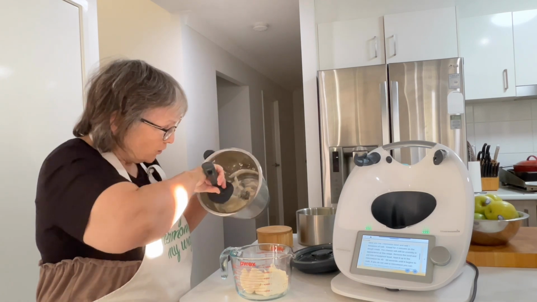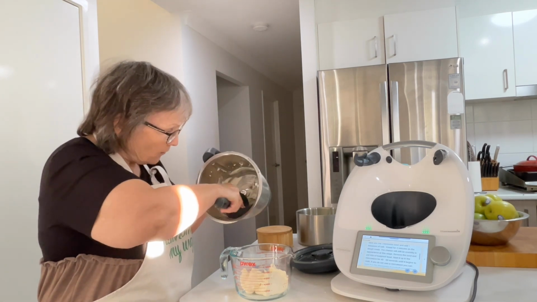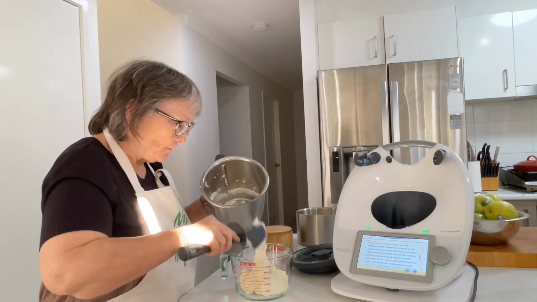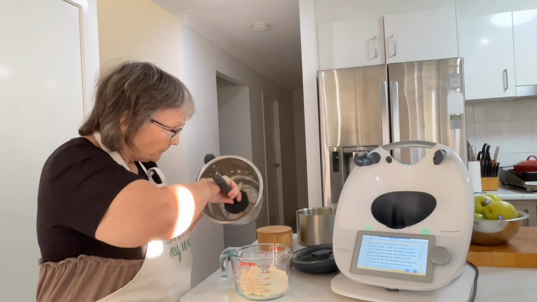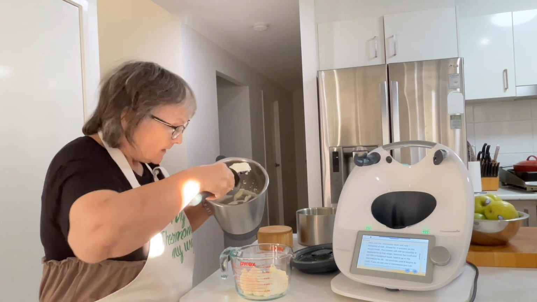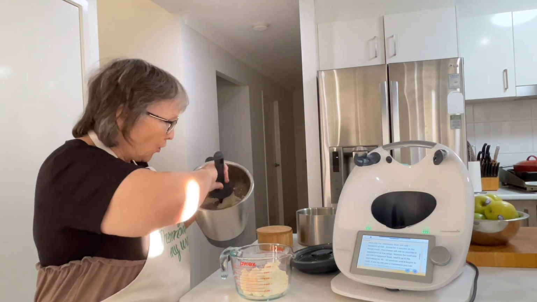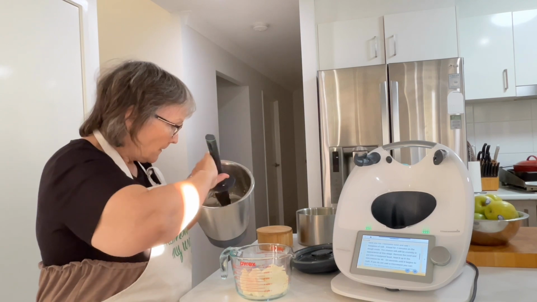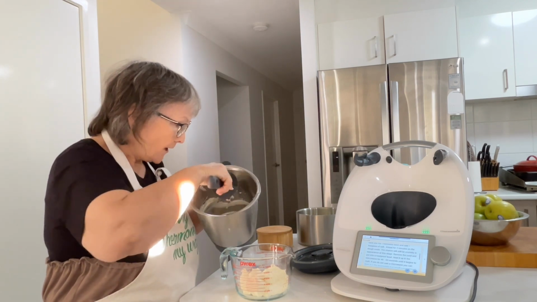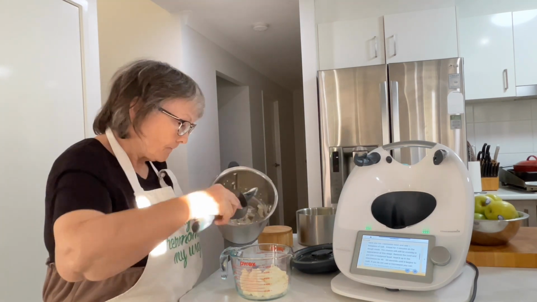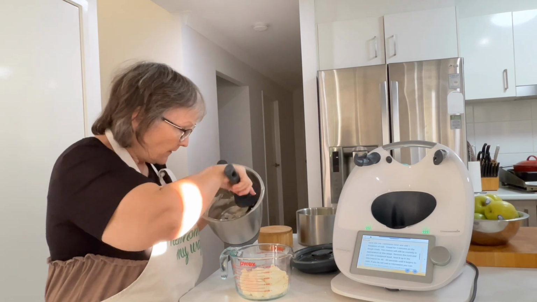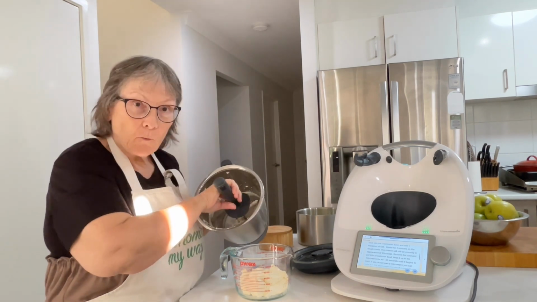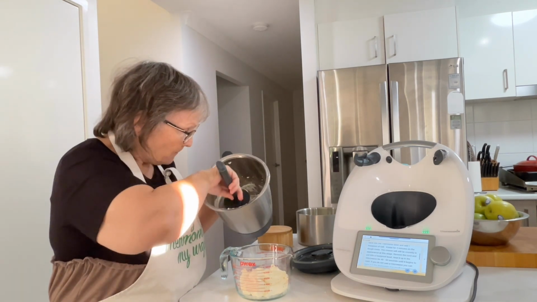Because now what we're going to do is cook it in the microwave. Now you don't have to do it in the microwave. You can do it in the Baroma or on the stove top. And I don't know what the method is because I've never done it any other way except in the microwave.